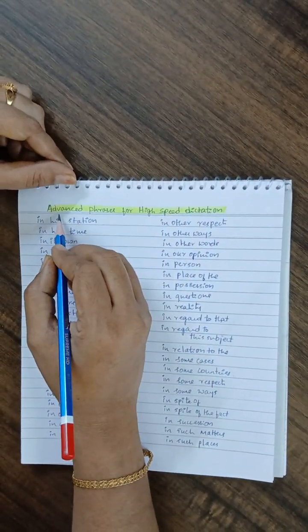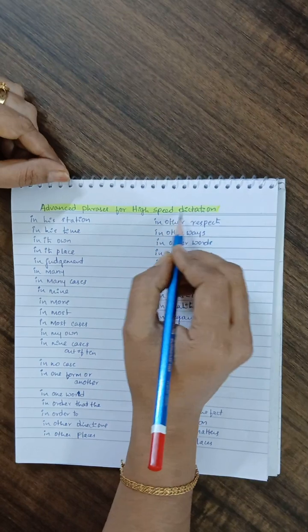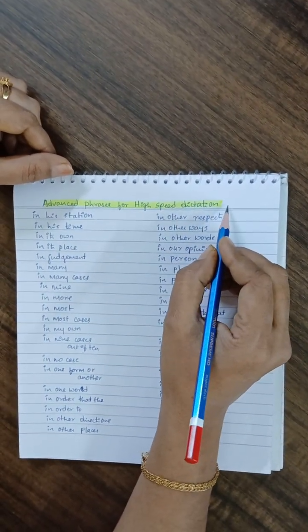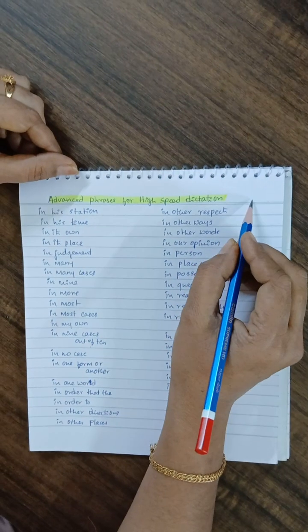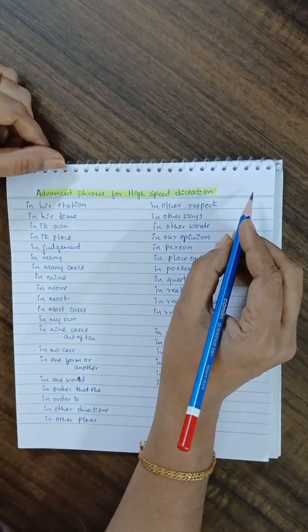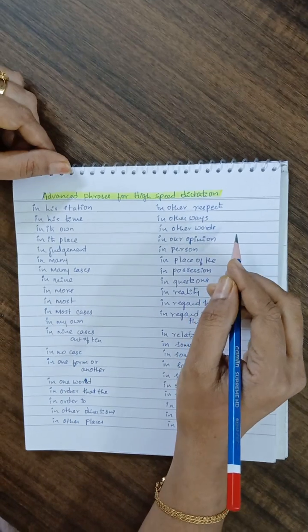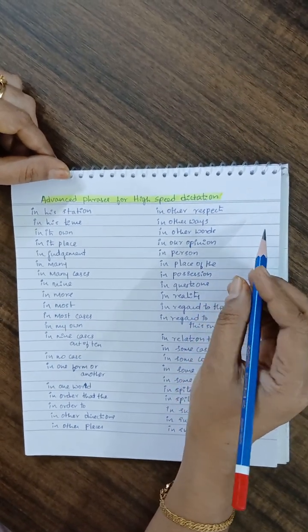Today I am going to teach you advanced phrases for high speed dictation. That is high speed dictation at 120 words per minute or at 150 words per minute. While taking dictation, you can use these phrases. These phrases will help you in covering the speed of dictation.